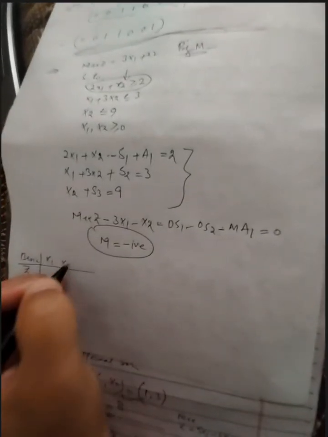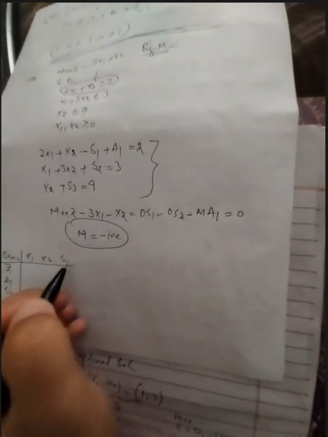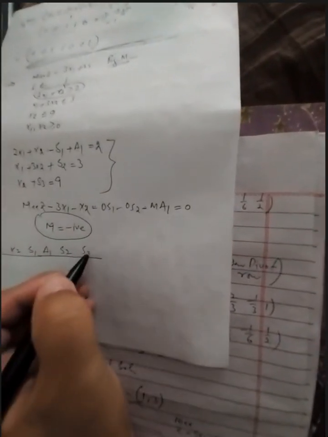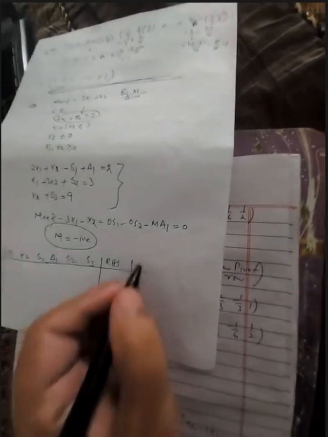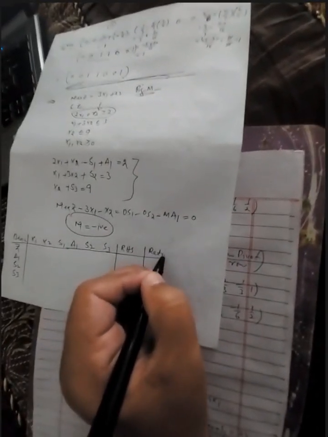Here it will be x1, x2, s1, a1, s2, s3, right hand side, and the ratio.